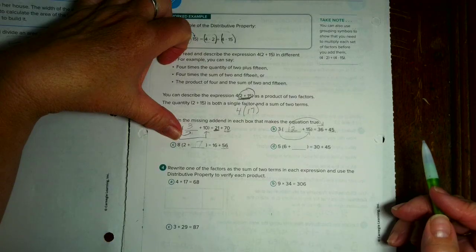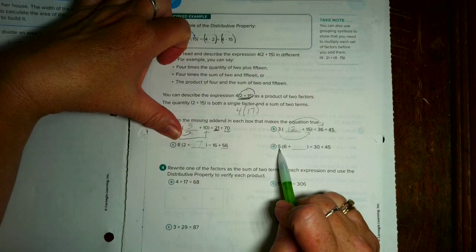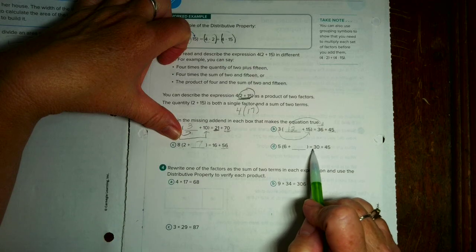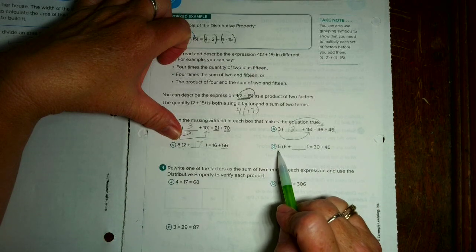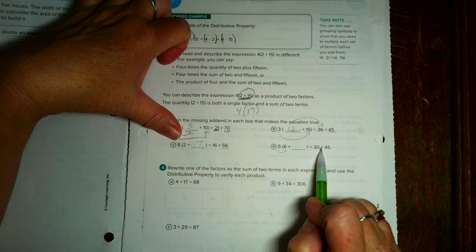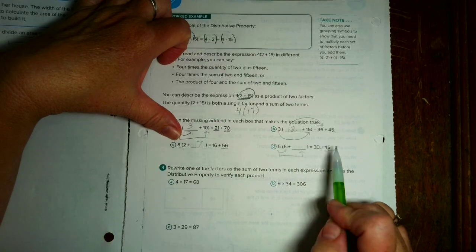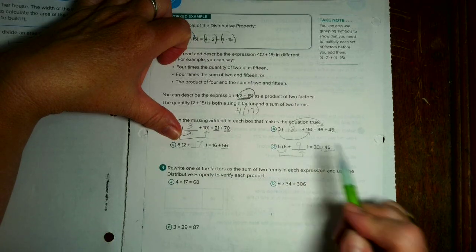Correct, 7. 5 times the quantity of 6 plus some number equals 30 plus 45. Well, we know 5 times 6 gives us the 30. So 5 times what gets us to 45? And that is 9.